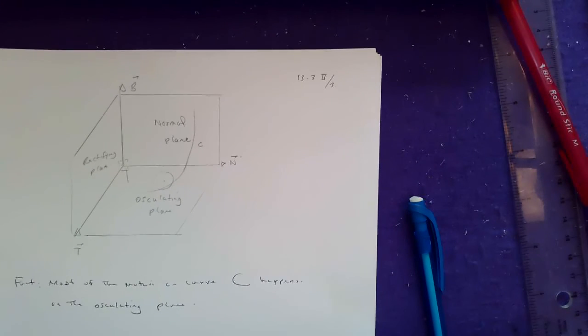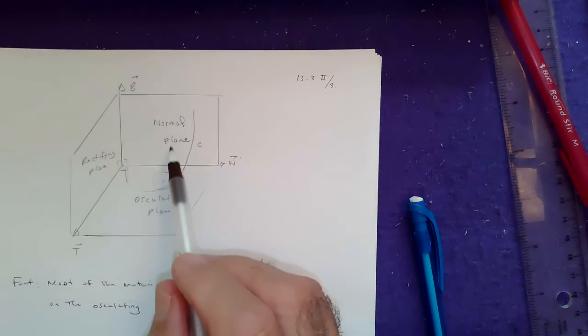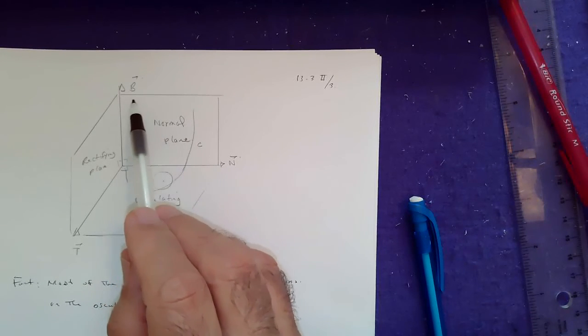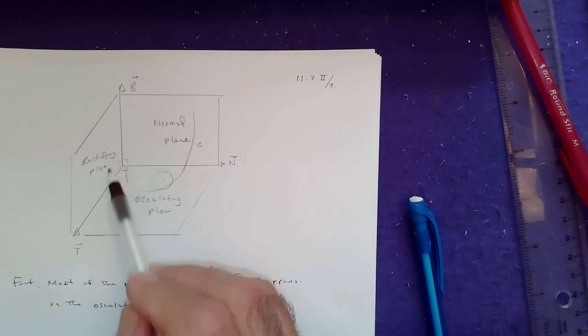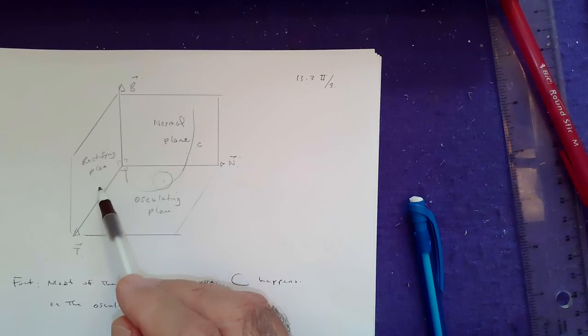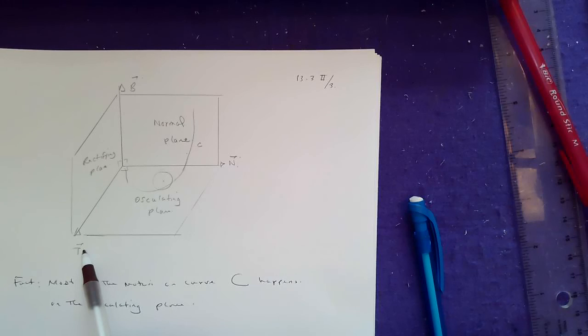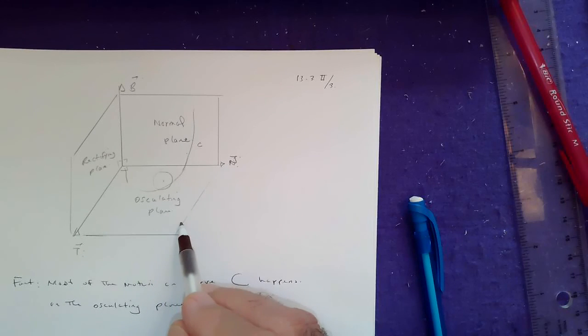With that in mind, let's talk about these planes. When you draw the TNB vectors, you are creating three planes. The plane determined by the vectors B and N is called the normal plane. The plane determined by the unit normal and binormal is called the rectifying plane. And the plane determined by the unit tangent and the unit normal vector is called the osculating plane.